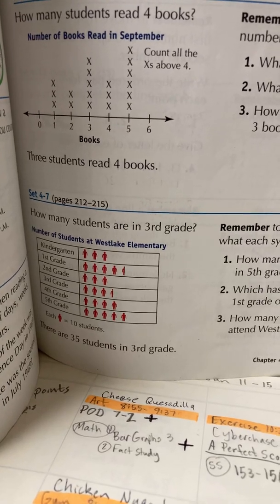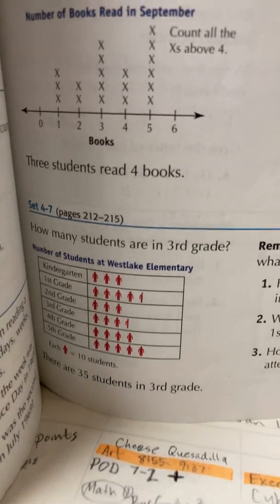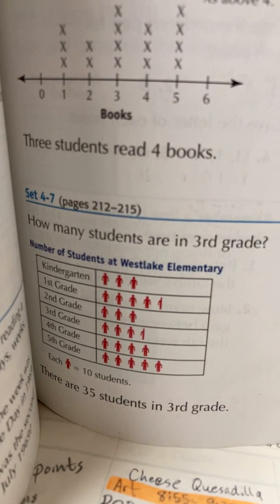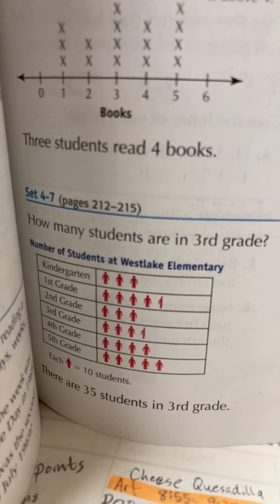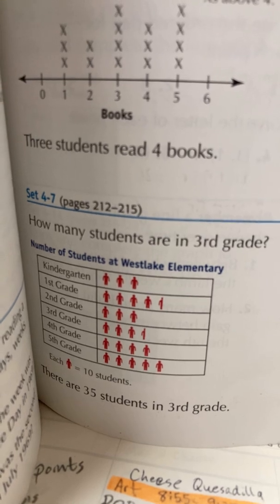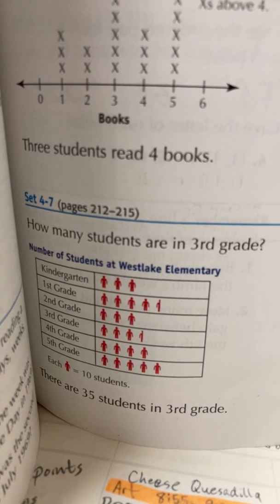This is our next lesson on pictographs. So remember, the key to understanding a pictograph is the key. If you look at the very bottom, it says each person equals 10 students. So instead of counting by ones, you would count by 10. If you don't read the key, you're certainly not going to get it right, okay?